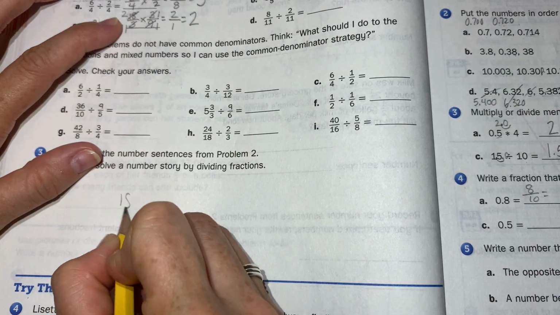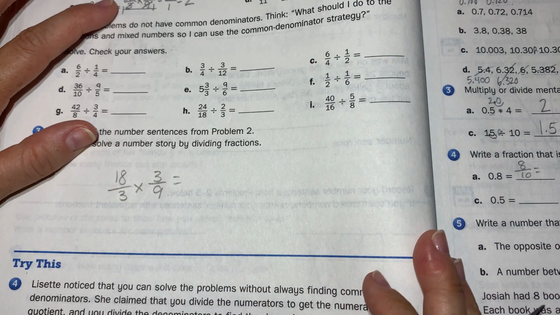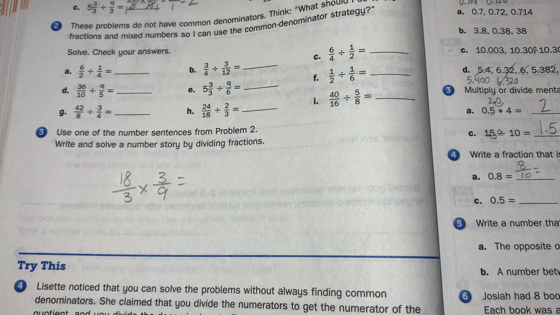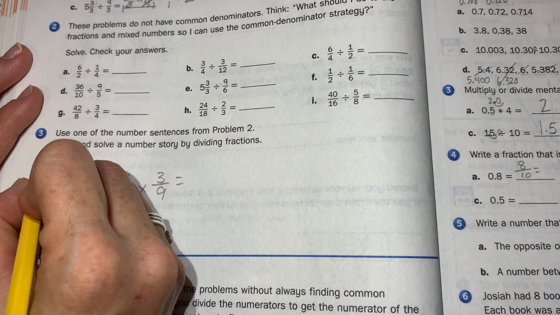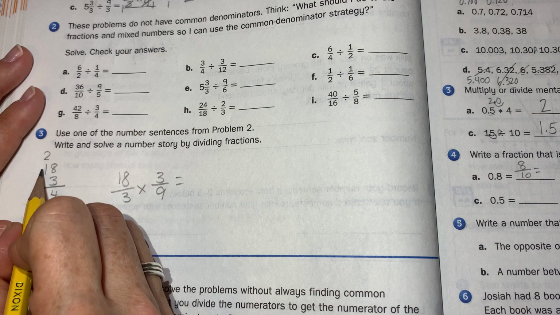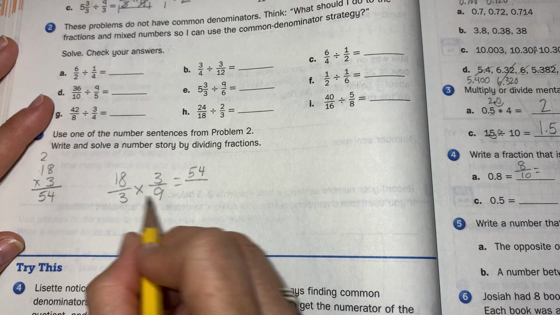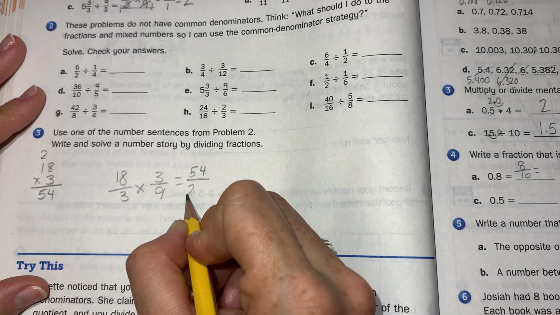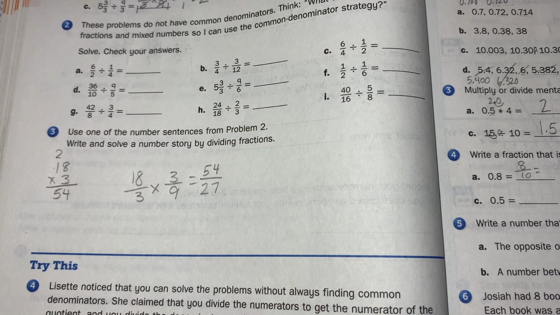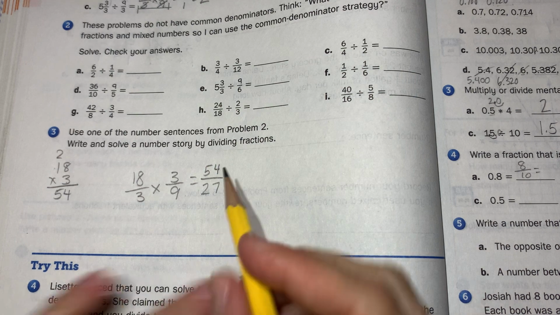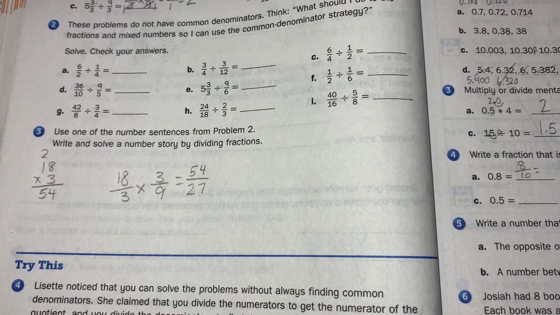So if we had 18 thirds times 3 ninths, what is 18 times 3? 8 times 3 is 24. Carry my 2. 3 times 1 plus 2, 5. So I would end up with 54 over, what's 9 times 3? 27. So I would have ended up with 54 over 27, and then I would have needed to divide that down. So we would have been thinking about, okay, 27, how many times can 27 go into 54? And we would have ended up with 2 again.